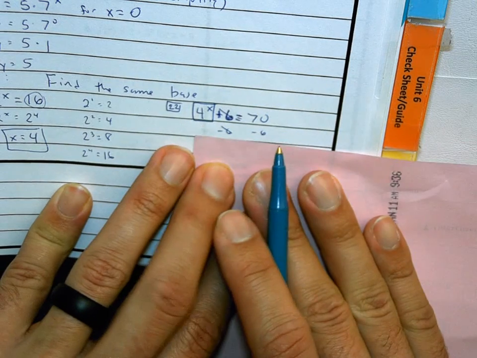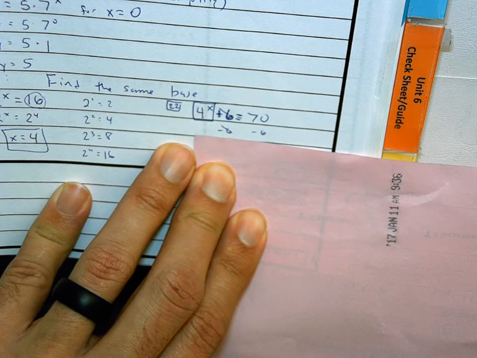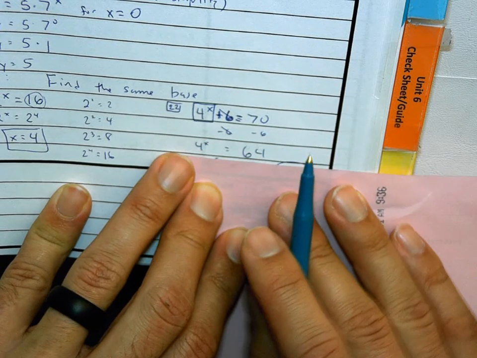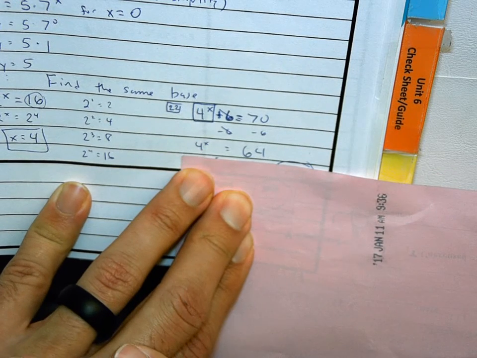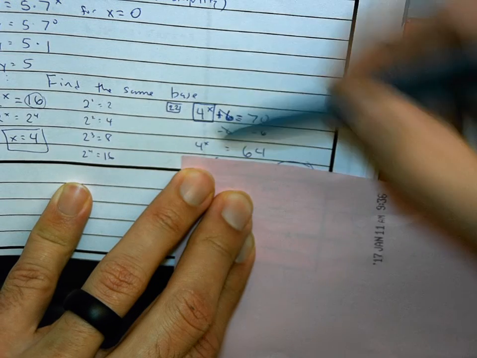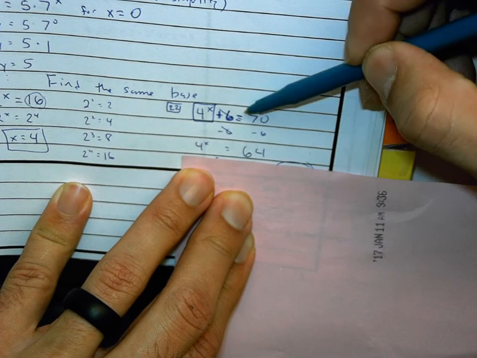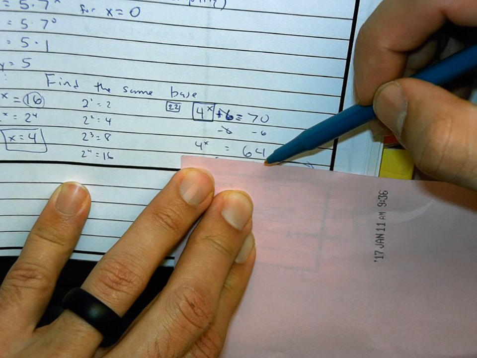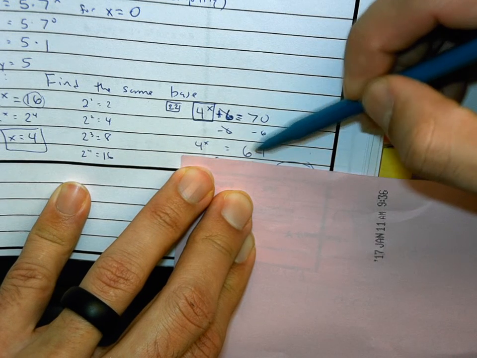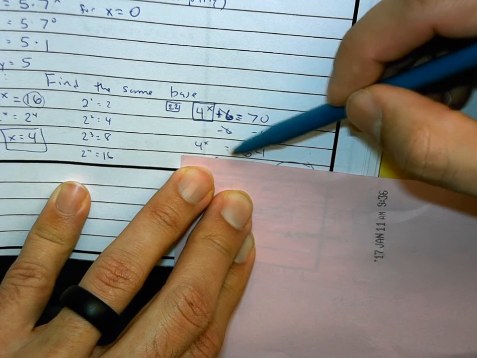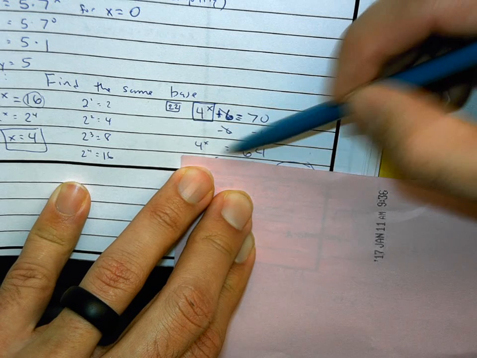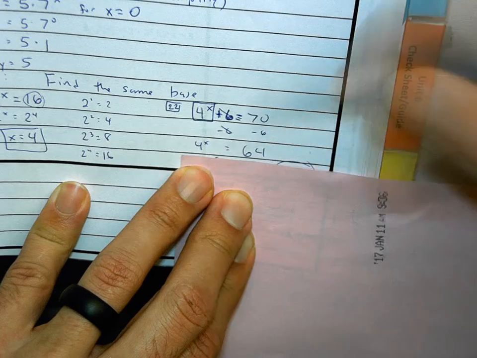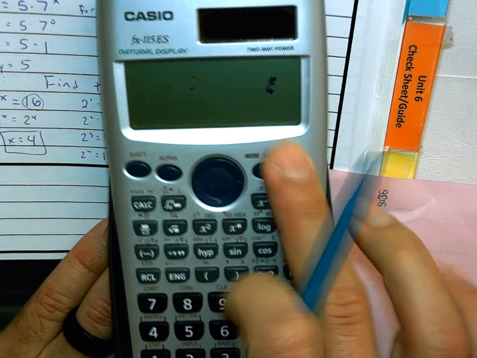So if I subtract 6 and subtract 6, what does that make it? 64. Okay, so then you have this: 4 to the x power is equal to 64. So right off the bat, you're not going to see it until you do the first step, and then you might see it. And if you're not sure how you get the x by itself, you're going to think about, I need a multiple of 4, and I need to get to 64. You can use your calculator if you need.